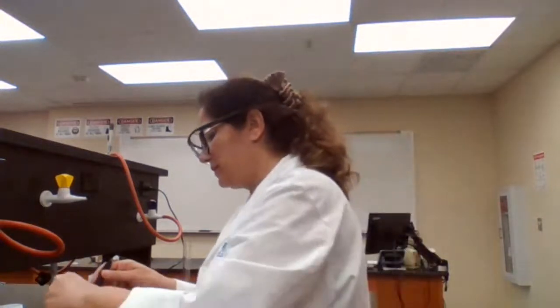Okay. So we are going to add the magnesium. Wait for change in temperature. The temperature is going to increase, and at one point is going to reach a plateau. So I'm looking for the highest temperature that is going to reach.